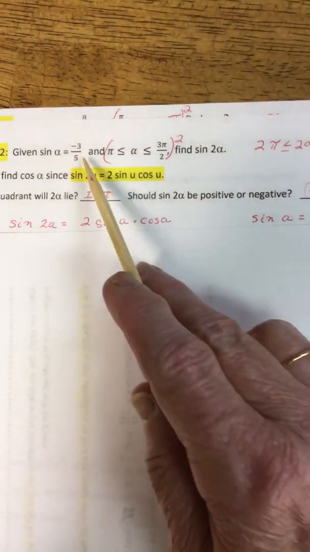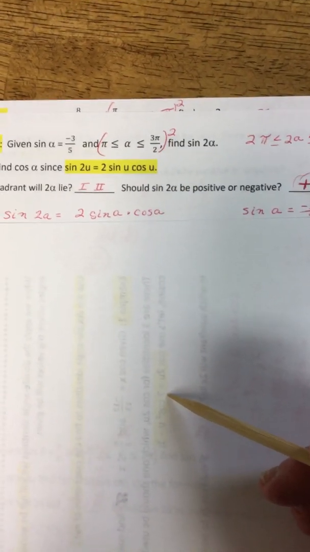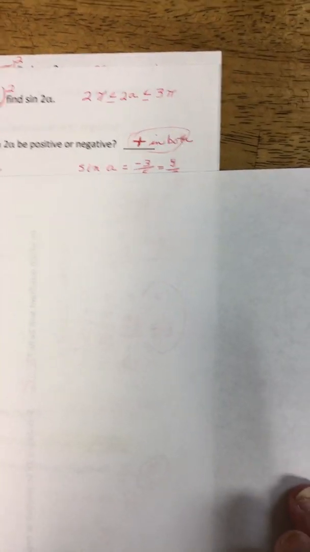So if I'm trying to find the sine of an angle doubled, this is the only formula I have. 2 times whatever the sine of alpha is times the cosine of alpha. So when I start trying to fill this in, I know the sine, but I don't know the cosine. So we have to go back over here to something we learned at the start of this semester.